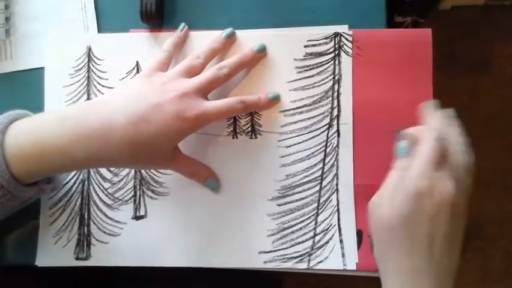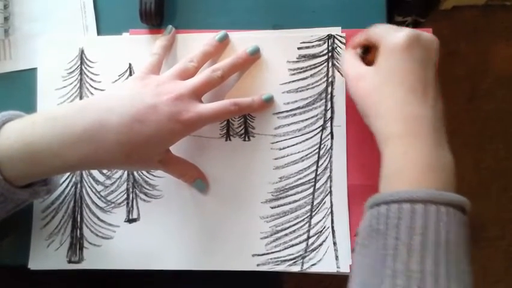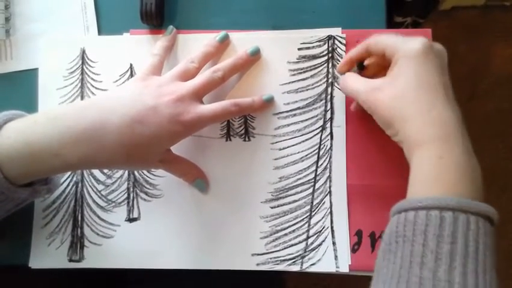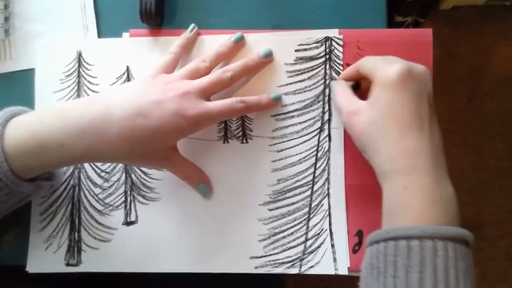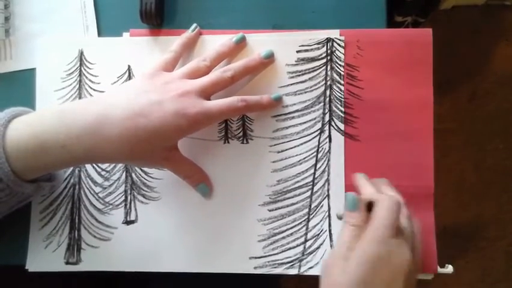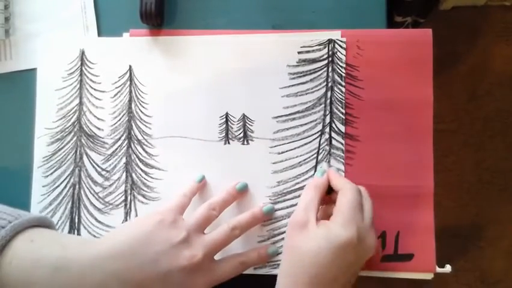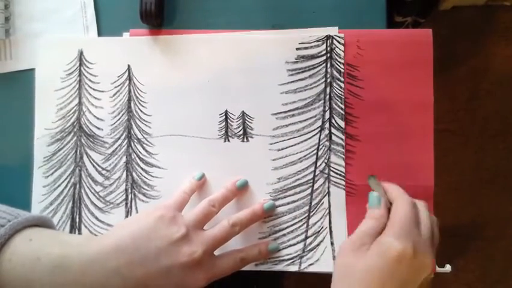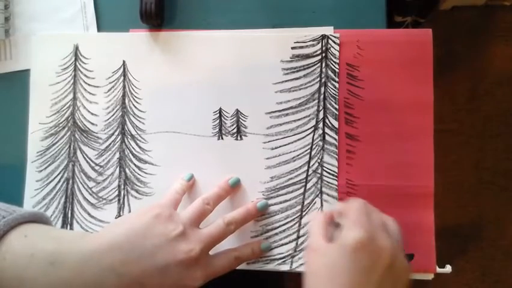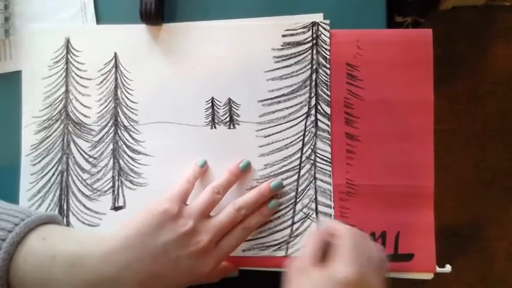I have a folder underneath here that I don't care if I get marker or crayon on. So if you're drawing this at home and you don't want to get anything on your table or whatever you're drawing on, put another paper or something underneath it that you don't care about, because it's easier to do this with something underneath to protect your table, because then you don't have to be so controlled about the marks you're making on this side.